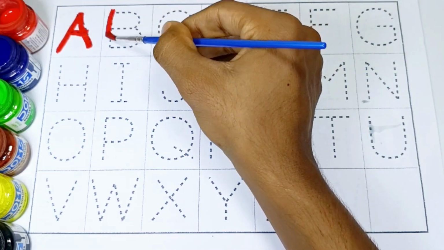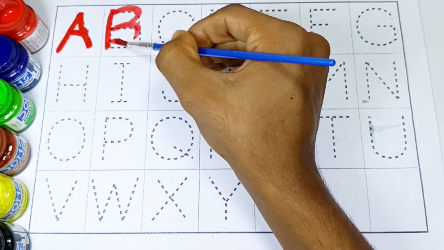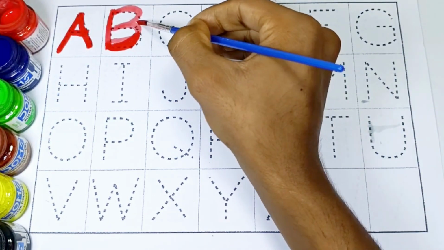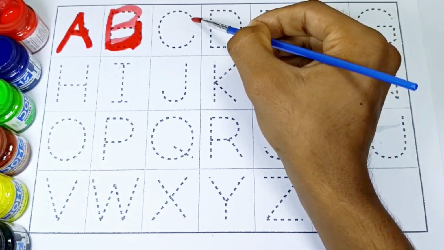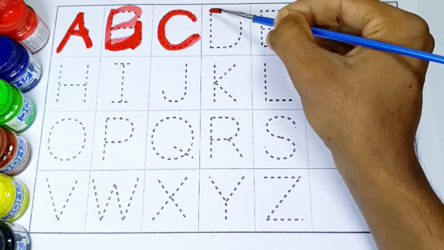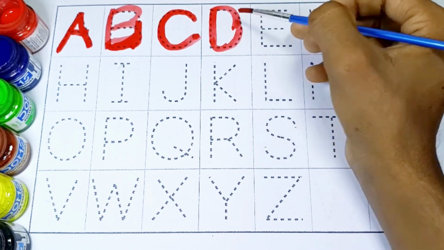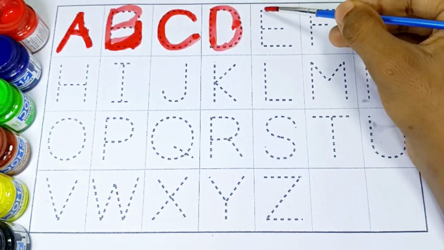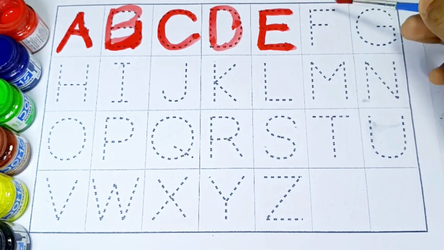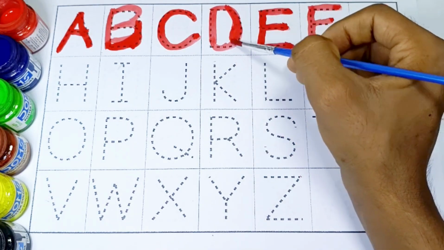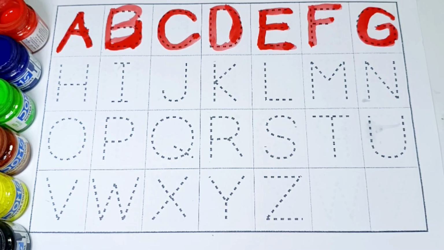A for apple. B for ball. C for cat. D for dog. E for elephant. F for fish. G for God. Kids, now you draw H and use blue color.